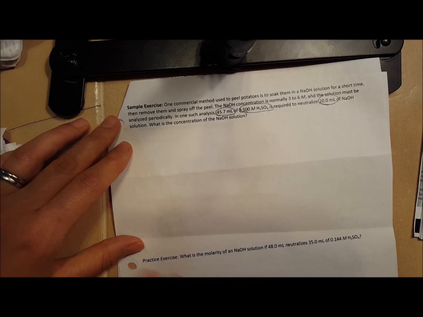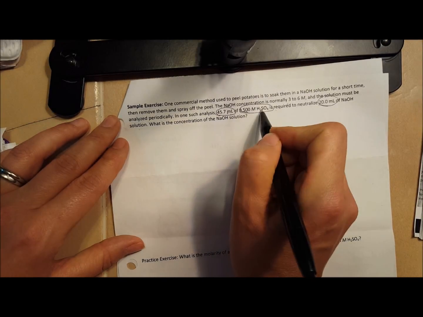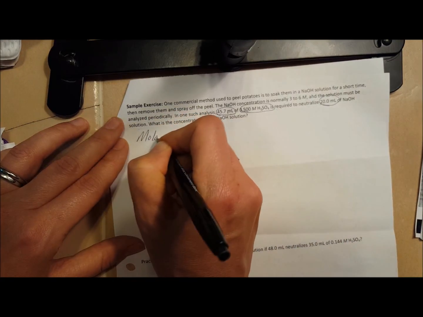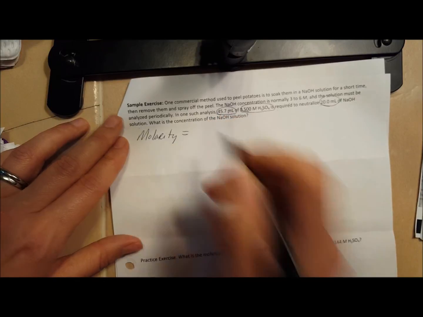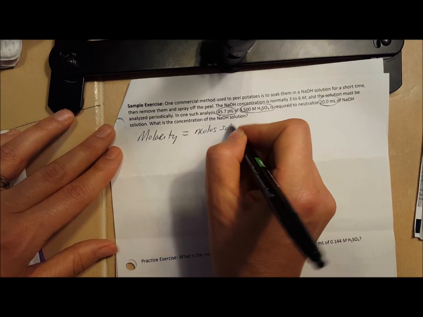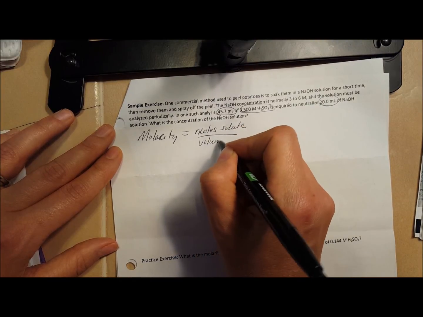So our plan is that we're going to use the volume and molarity of the sulfuric acid to calculate the number of moles of the substance. So we write out the equation: molarity equals the moles of solute over the volume of solution in liters.